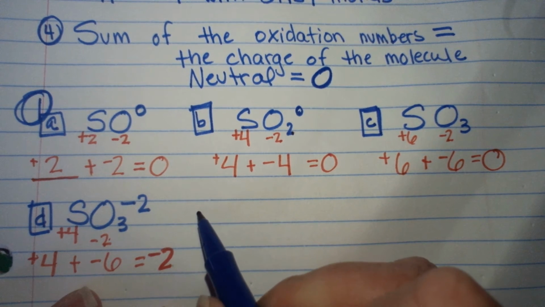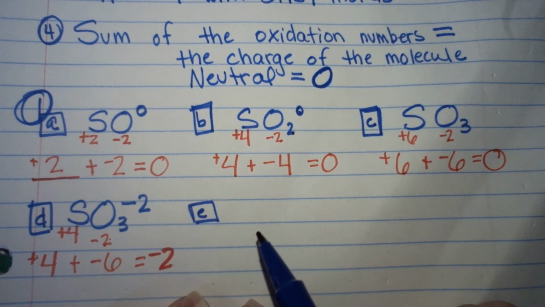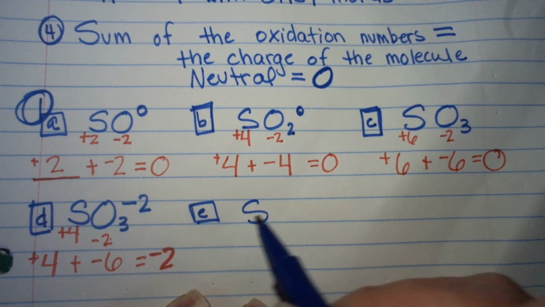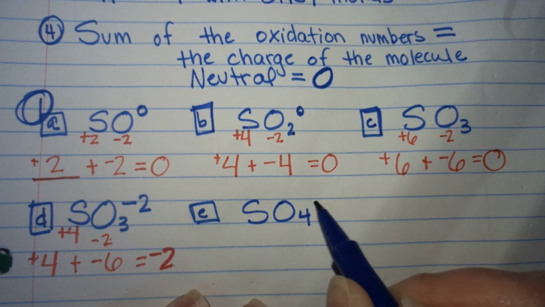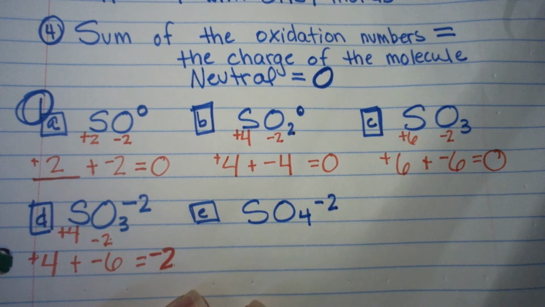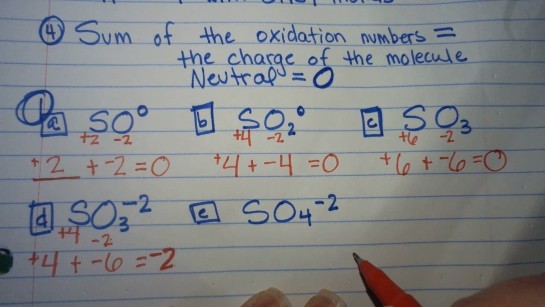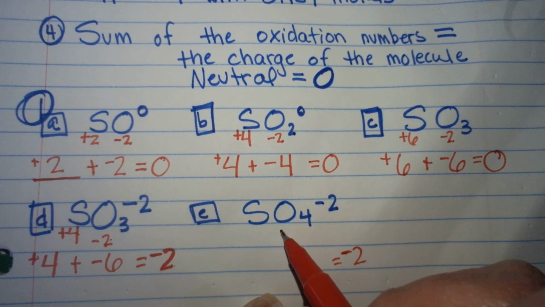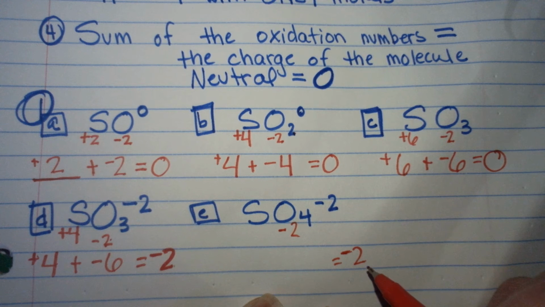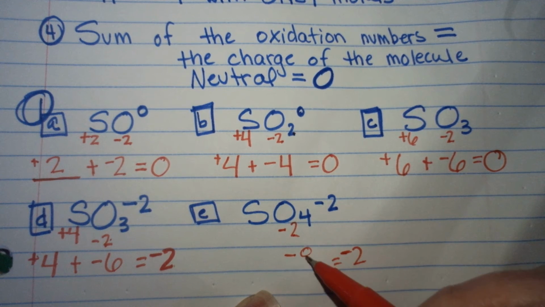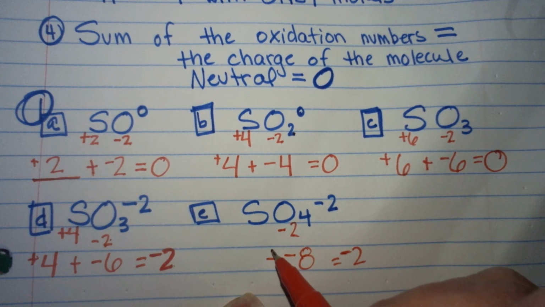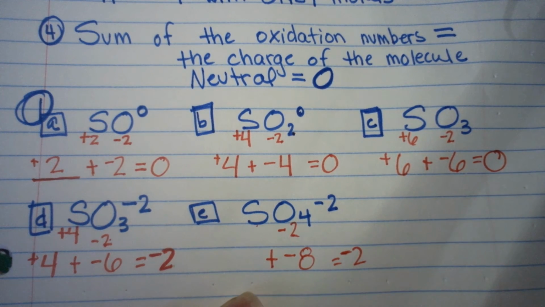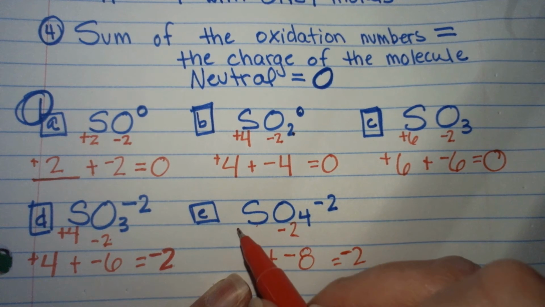Let's go ahead and just do E for completion, and then we'll do a couple more examples so you have good notes. E is very similar in process. Okay. So we know we've got this charge listed, so we're going to end up equaling -2. We know that oxygen is always -2 unless it's with fluorine. So -2 times 4 is -8. So what does sulfur have to be here in order for this math sentence to be true? +6, right?